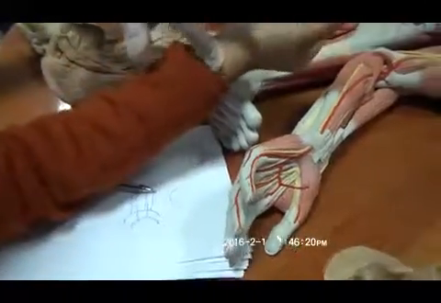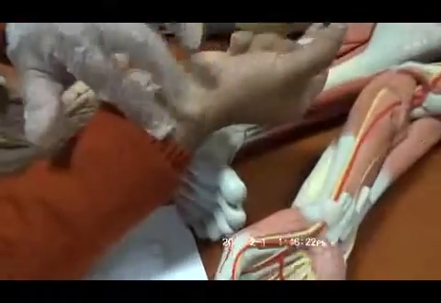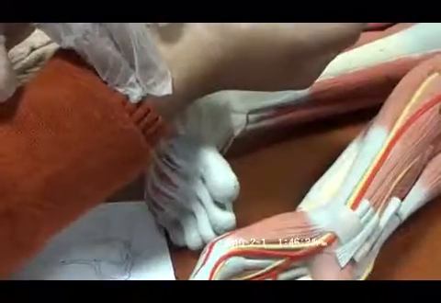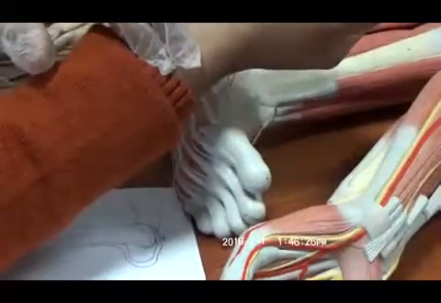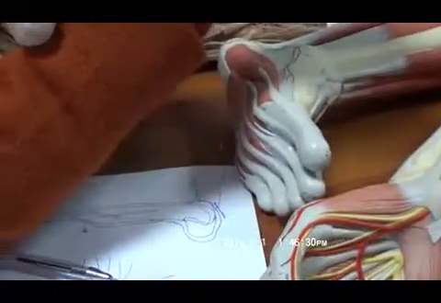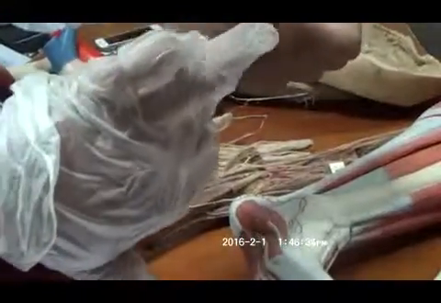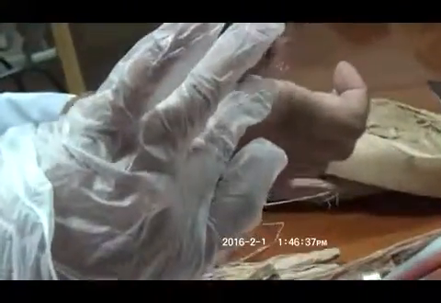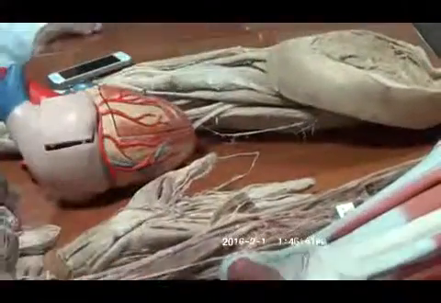Just lateral to these tendons. There are tendons here, so lateral to that, press there. Yes, you felt it? You found it. So that is the radial pulse. From here it winds round and then goes to the dorsal side and pierces between the thumb and the index finger and then goes deep and then forms the deep palmar arch.